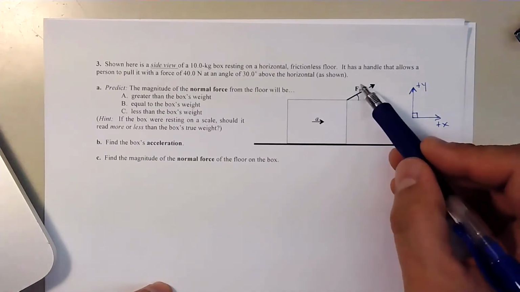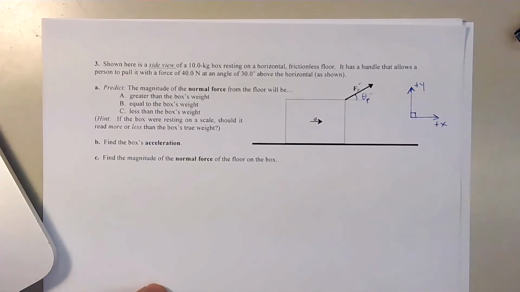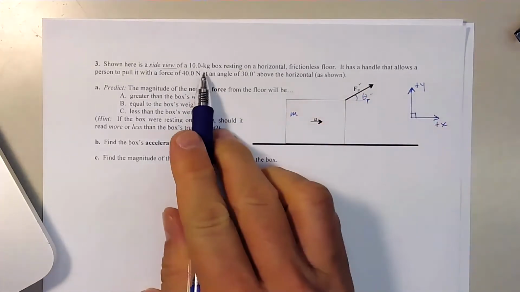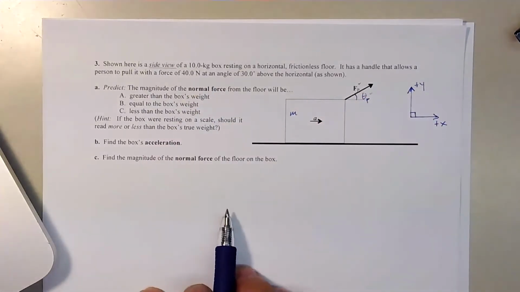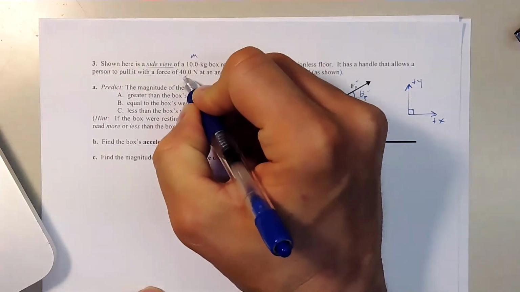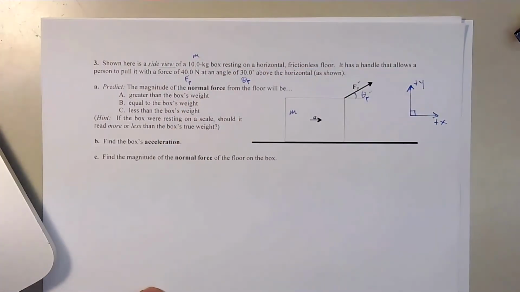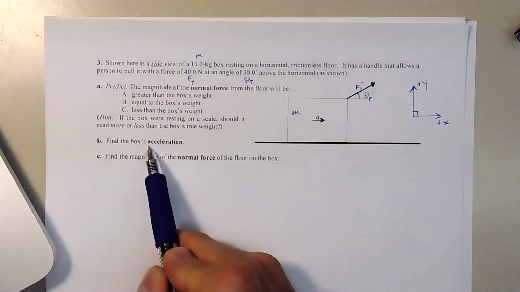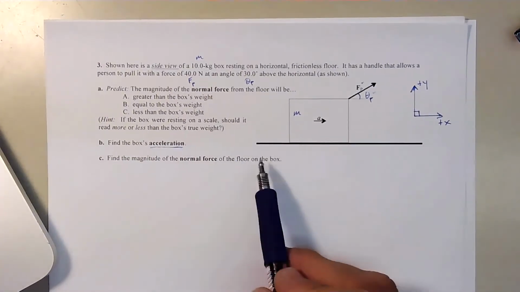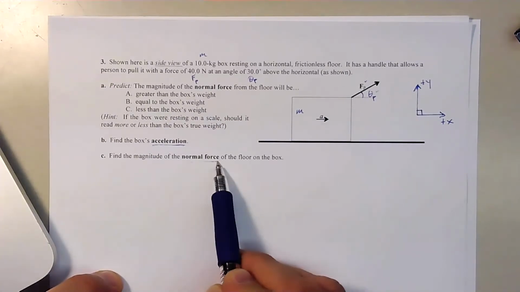We're given the magnitude and the direction of this applied force. We're given the mass of the box, 10 kilograms. That's the magnitude of the person's force, and that's the direction of the person's force. Now we're asked to find the acceleration of the box and the normal force from the floor.